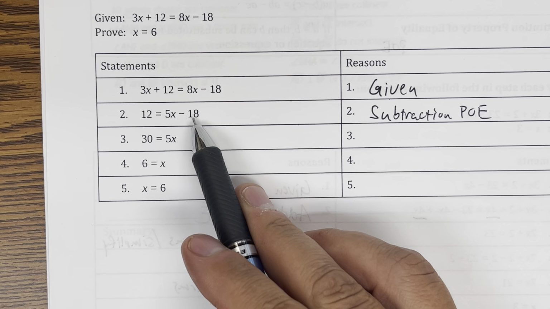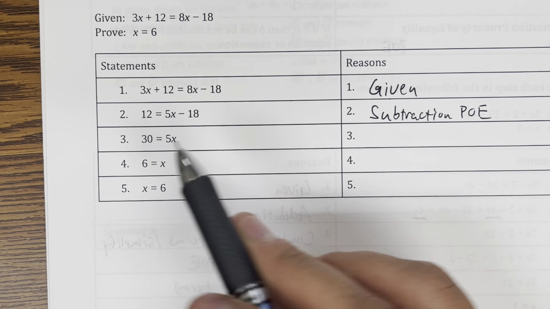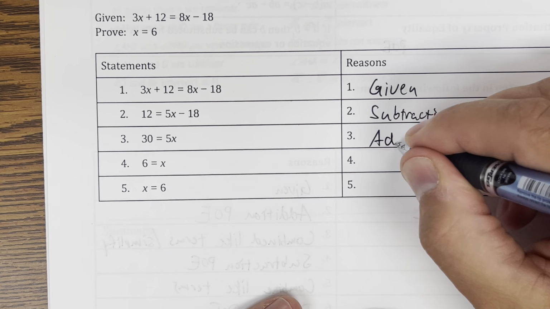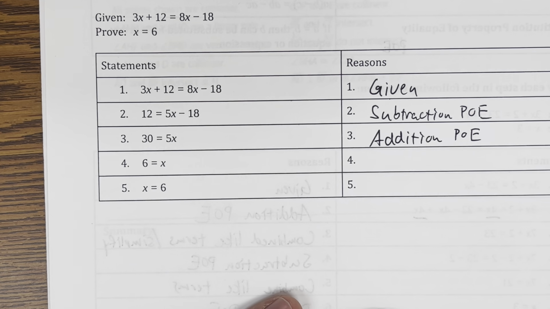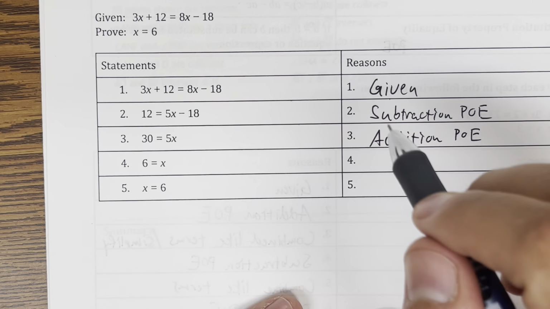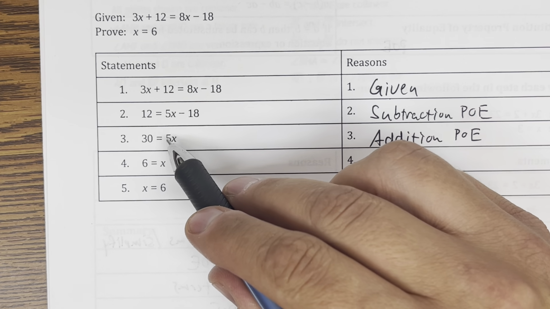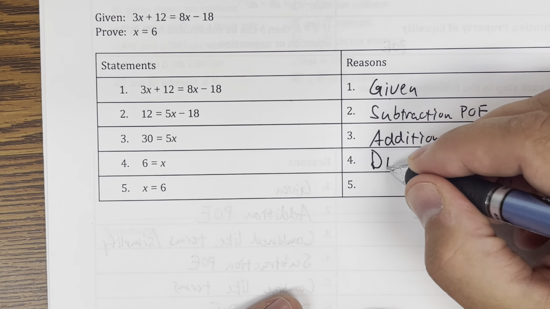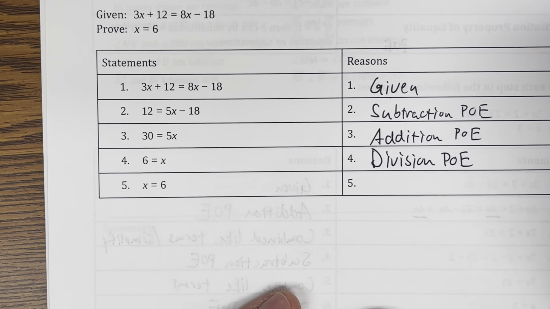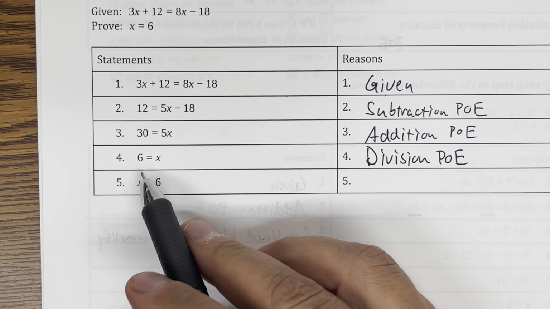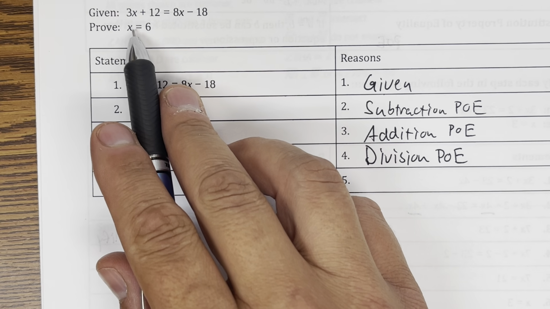Now what happened here? Our 18 moved. Our 18's gone. To move a negative 18, we would have had to have added. So we had the addition property of equality. We added 18 to both sides. 12 plus 18 is 30. And then we divide by 5. So we're using division property of equality. And finally, notice we switched the order because we were supposed to end with x equals 6.